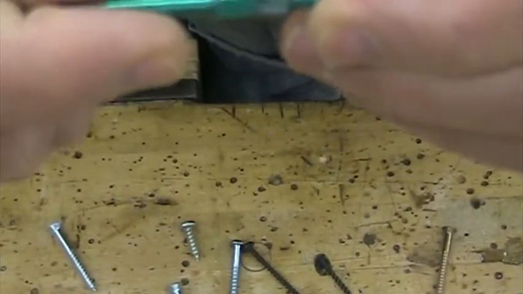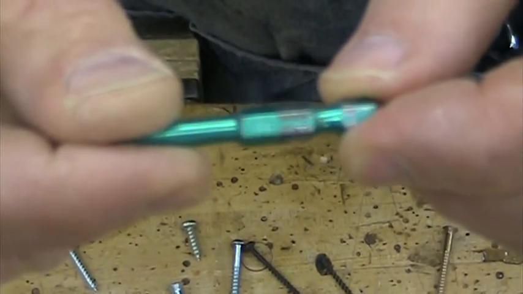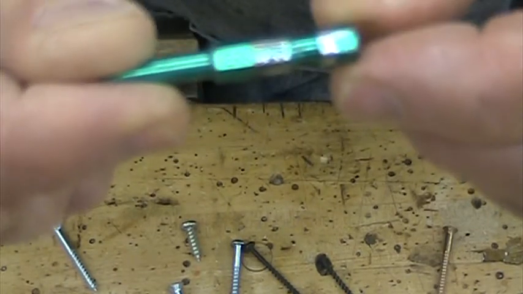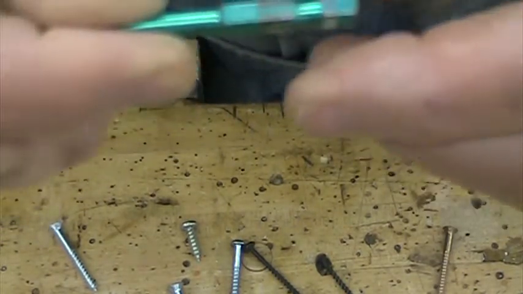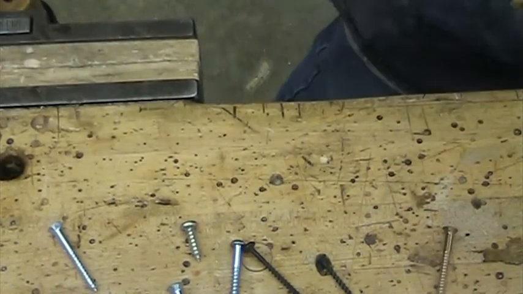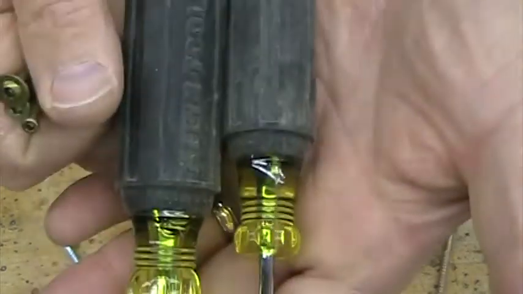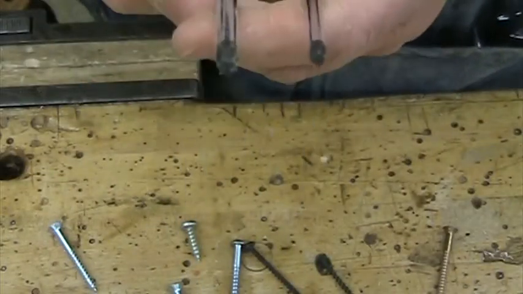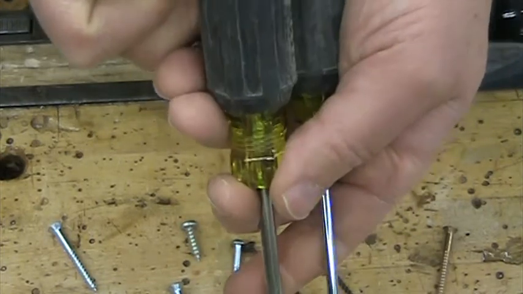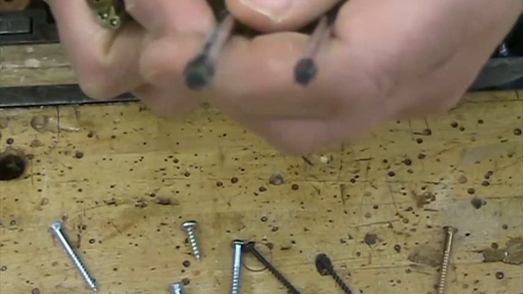Now these bits come in different sizes. I don't know if you can see, this one is a 25, T25, T for Torx, and 25 is the size. The bigger the number, the bigger the end of it. And they come in screwdriver form, like you can see here. These are just 2 screwdrivers, 2 different size Torx bits. Let's see, T27 and a T25 is what these are.